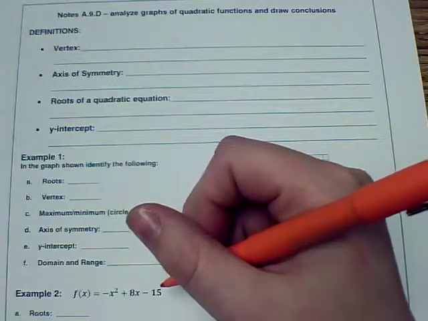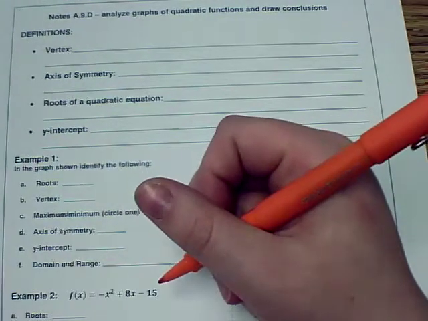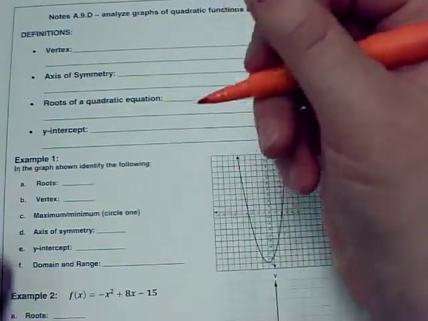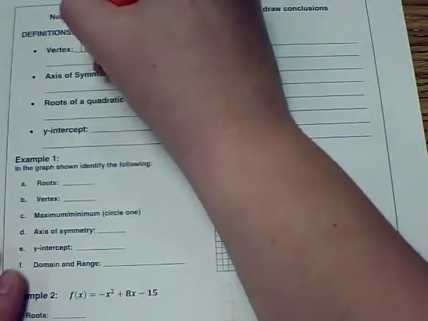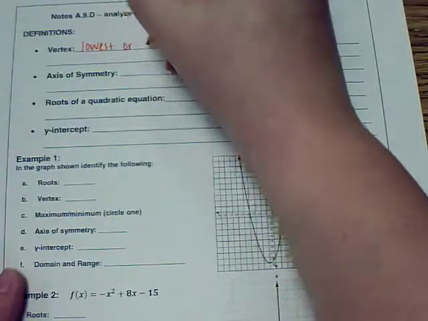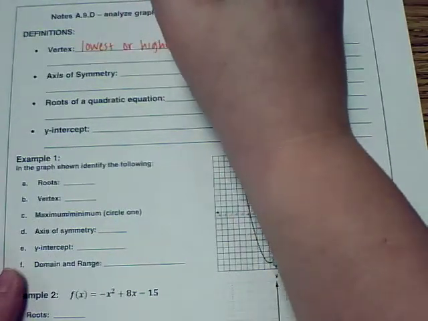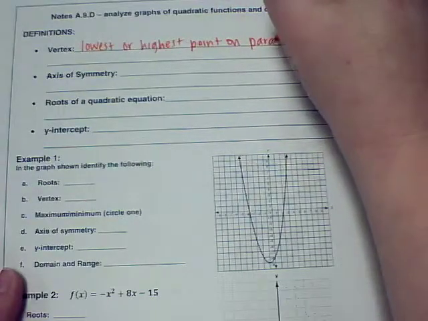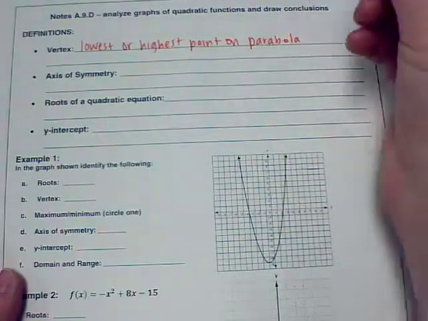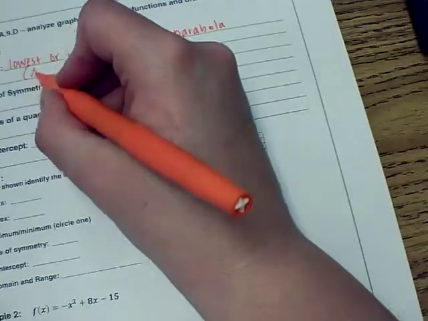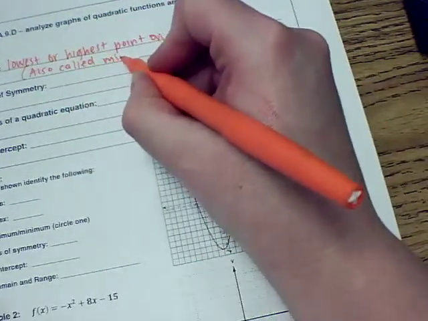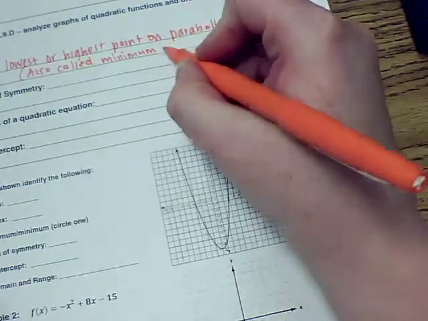Alright, so we're going to look at some of this vocab that we saw before break, and let's define it again so that you remember. So the vertex is either your lowest or highest point on the parabola. And remember, it's also called the minimum or maximum, depending on which one it is.